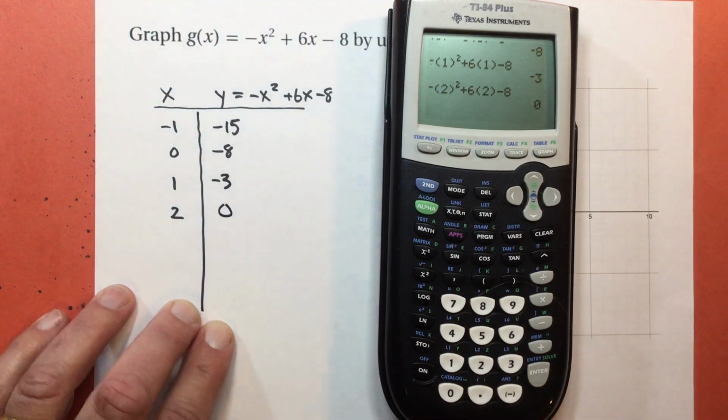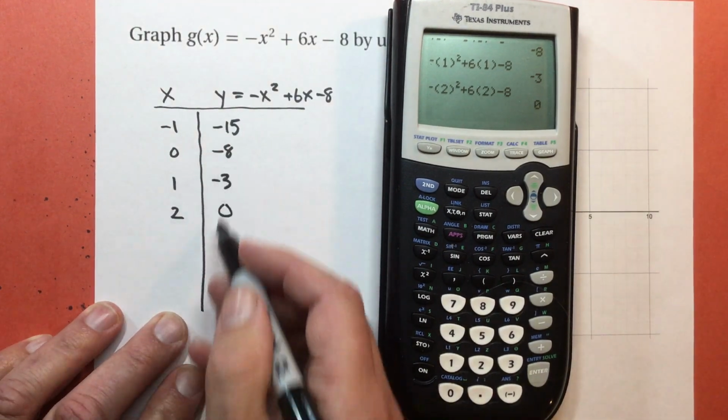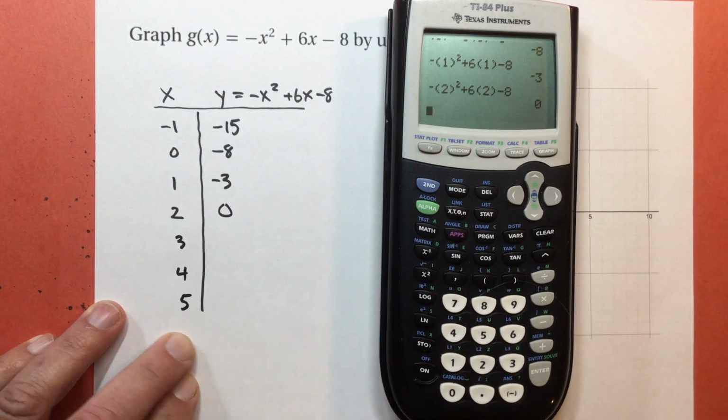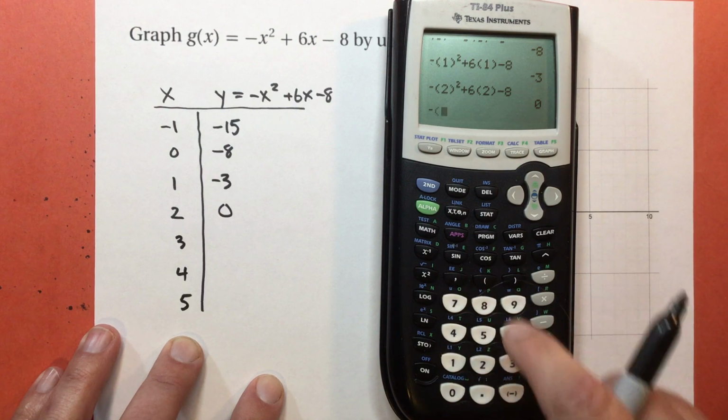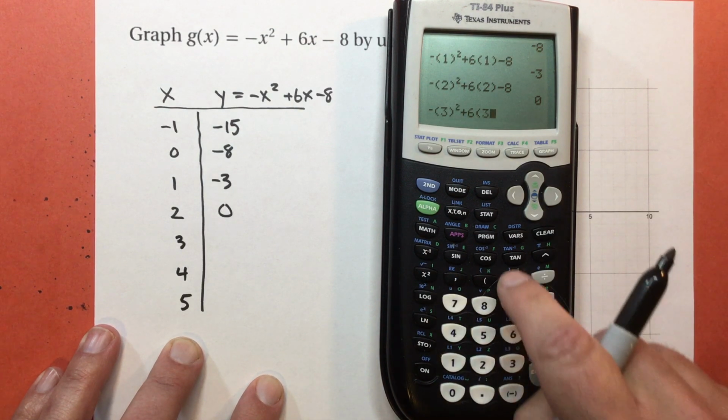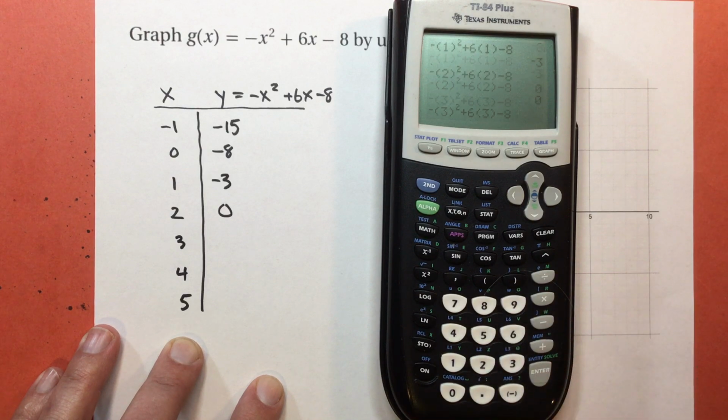That gives me 0. I still have not found out where it's going to turn yet, so I'm going to keep going. Let's try 3, 4, 5. The opposite of 3 squared plus 6 times 3 subtract 8.